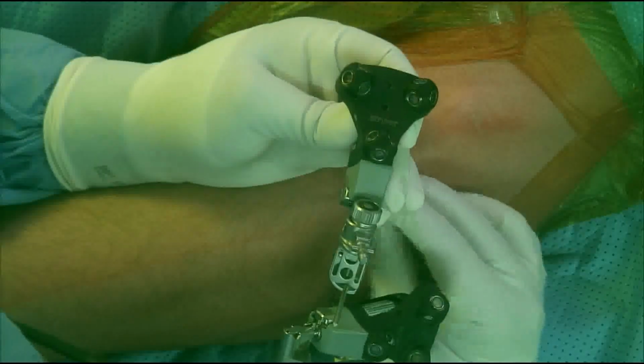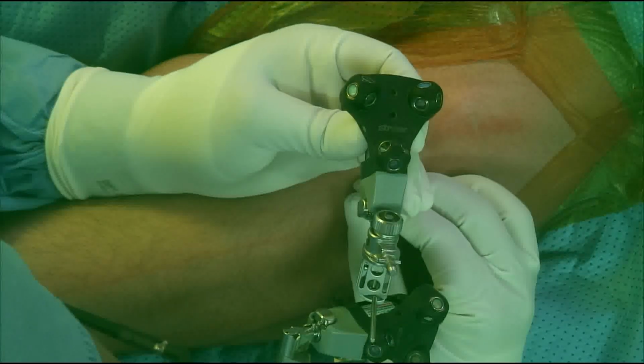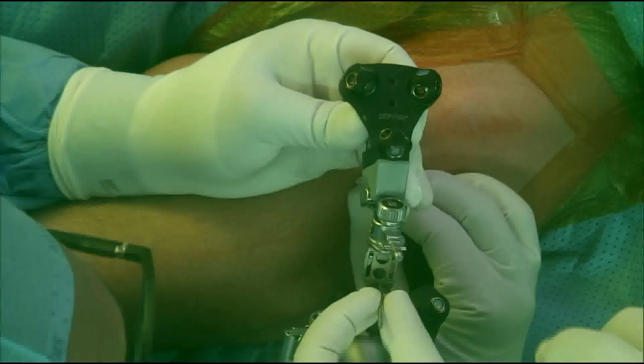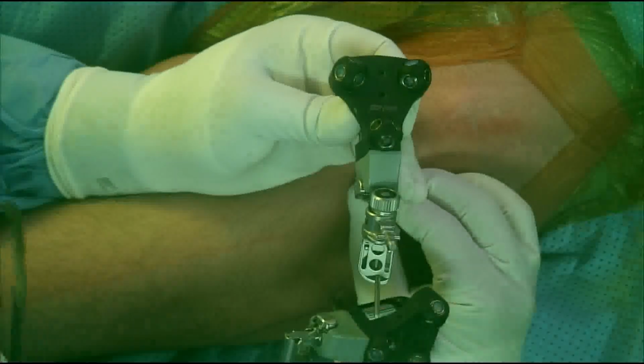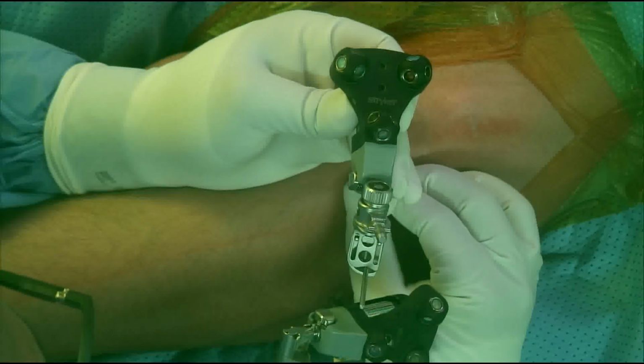And here I'm trying to use my device, using the navigation system, to be exactly in the direction where I want to be. And my assistant used the hammer to hammer the tip into the osteoid osteoma.